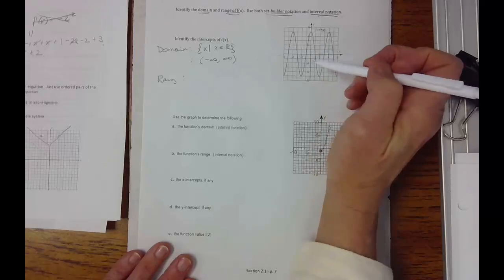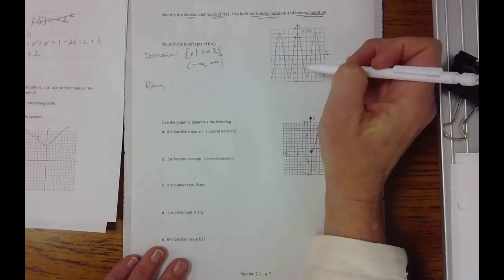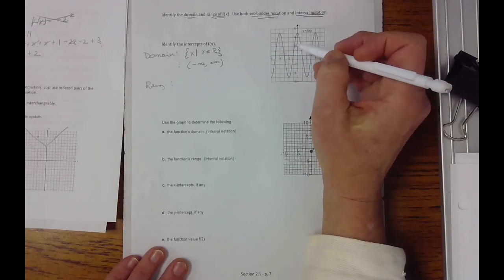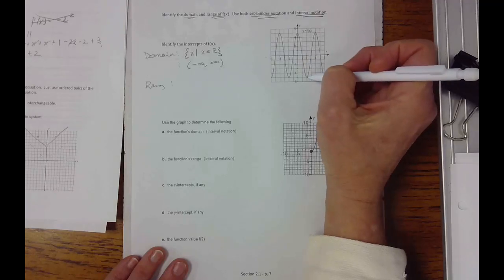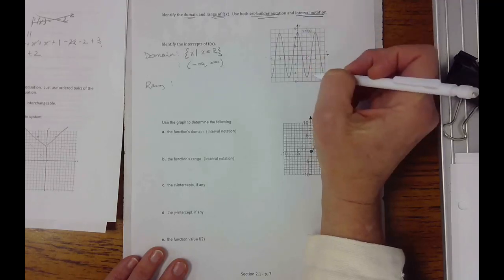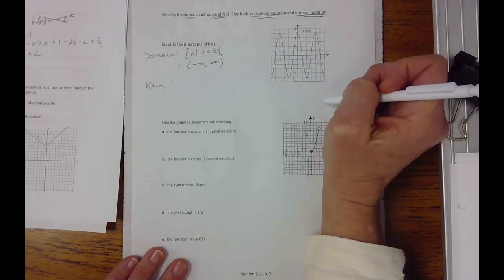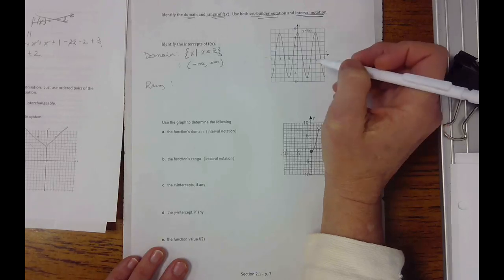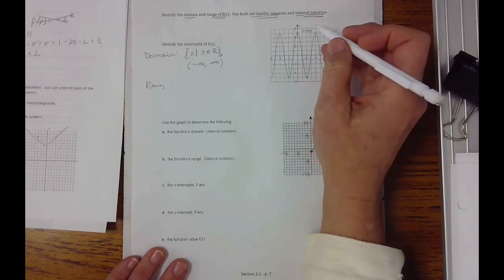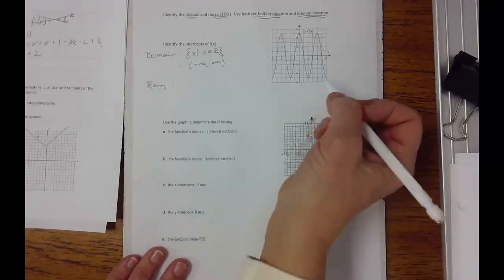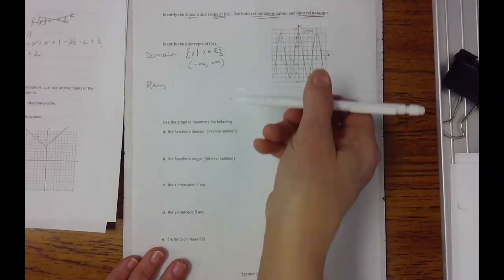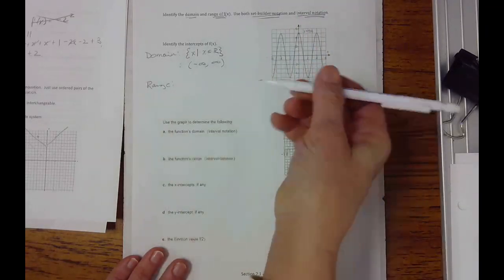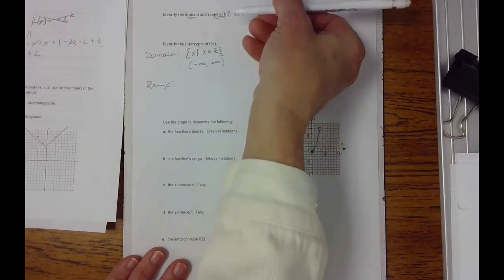Now my ranges are different. If you notice, even though I can go to lots of values for x, the highest value I'm going to get is 5, and the lowest value I'm going to get is negative 5. I'm never going to have a negative 6. I'm never going to have a positive 6. So anytime you do your range, you want to start with the lowest amount and move to the highest amount.